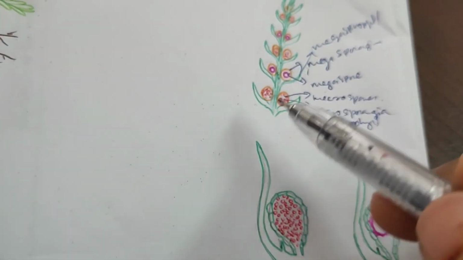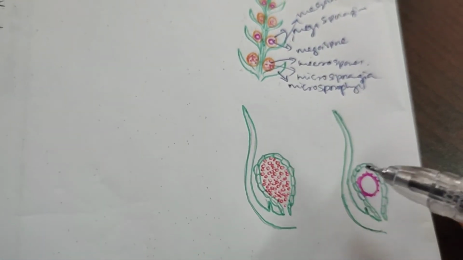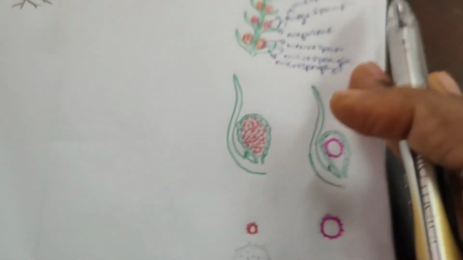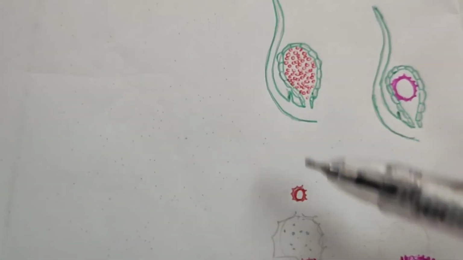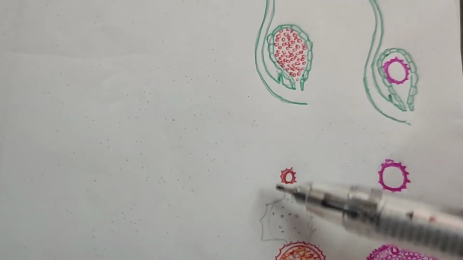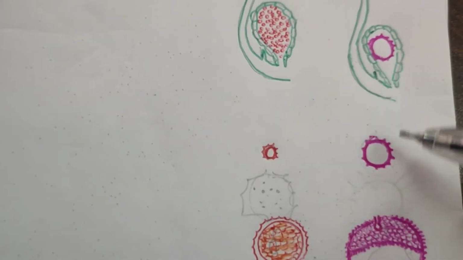So I am taking out 1 microsporangium and 1 megasporangium. Okay, so in this I have taken out 1 microspore here, and 1 megaspore here.